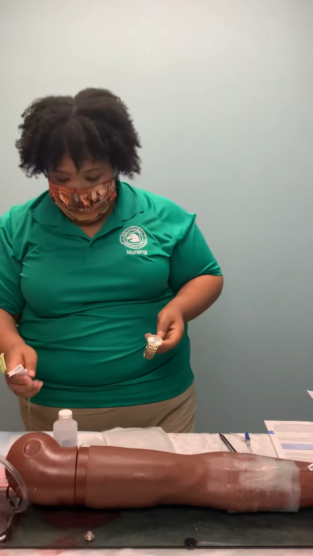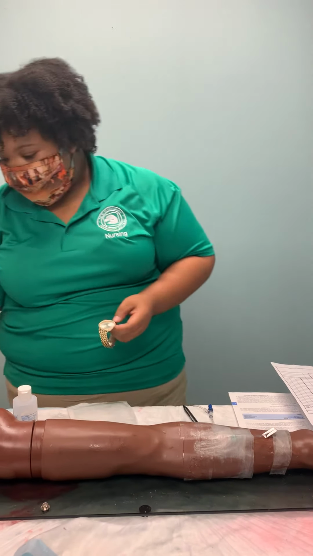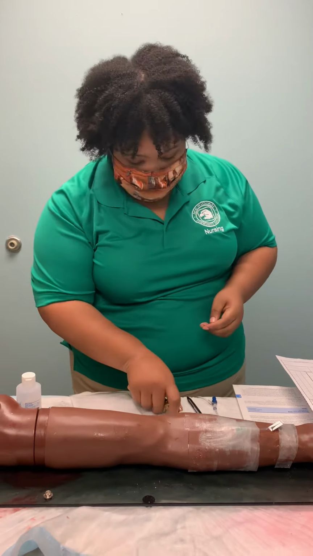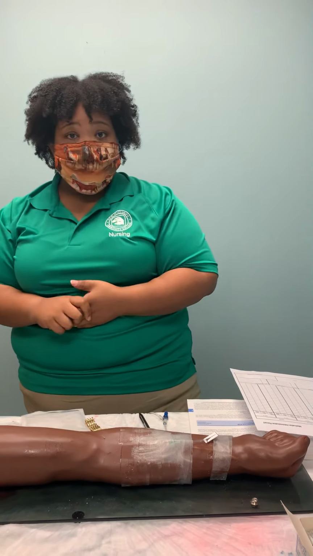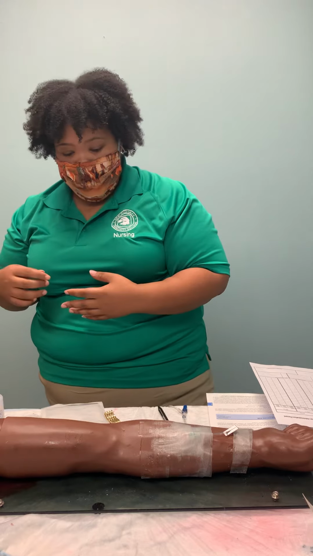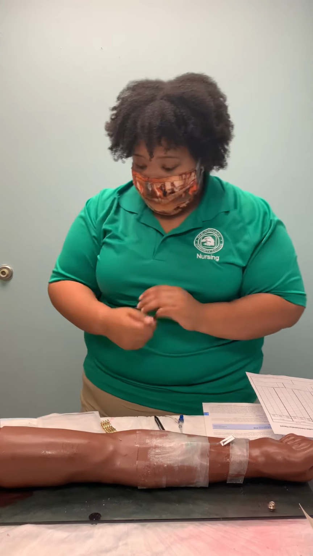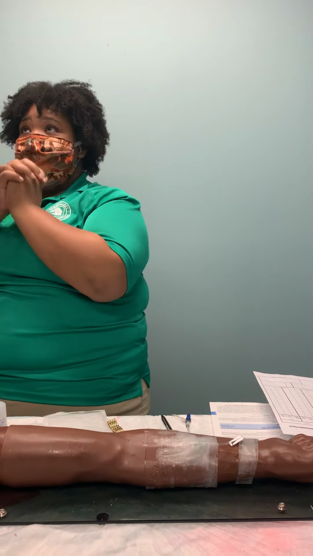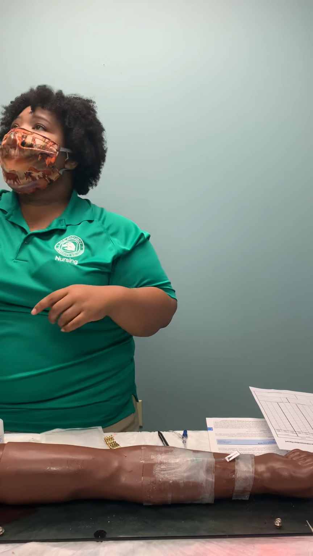Okay, so now that I have regulated my drops for a full minute, I would reinforce my patient teaching, tell them that if they have any type of constipation, diarrhea, nausea, vomiting, to let me know. I'm going to clean up all my equipment, and as the piggy bag is done, I'm going to take it down and I'm going to put my primary fluids.